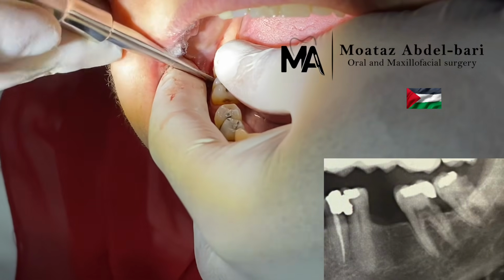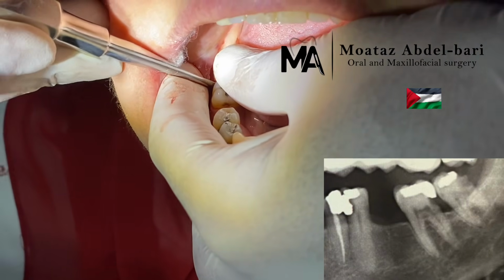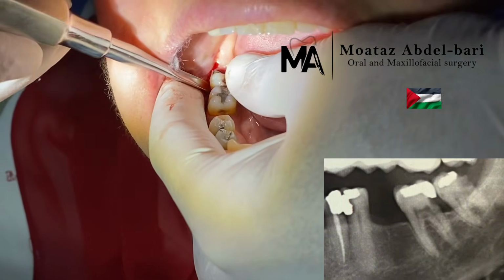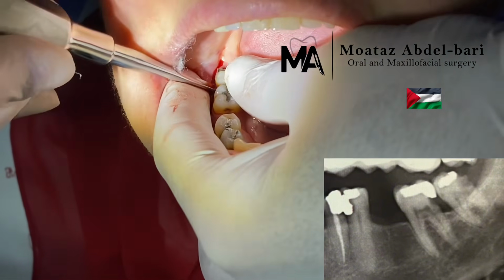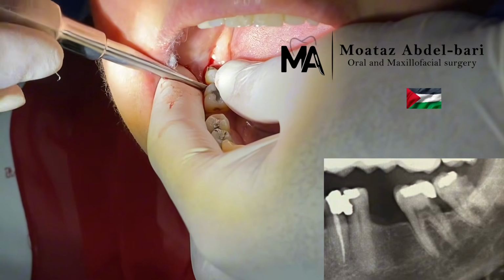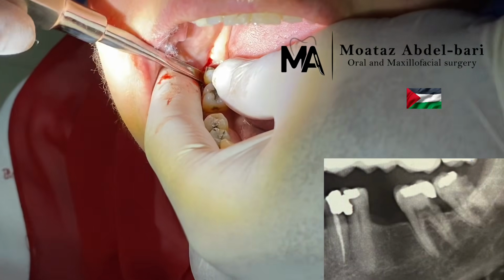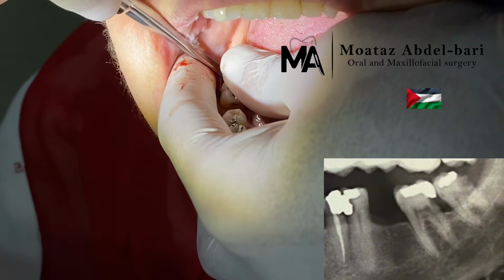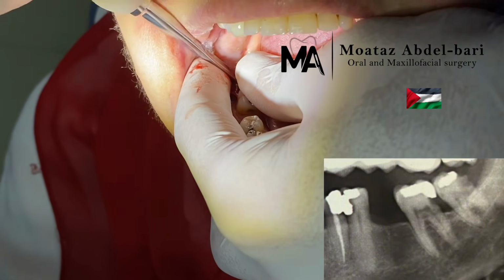trying to gain luxation. You can notice my thumb of non-dominant hand on the occlusal surface of the tooth to assess the luxation range. Searching for any luxation, you have to wait and be delicate, and no need to hurry.